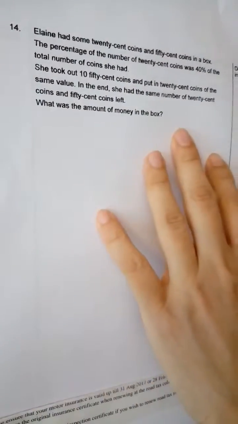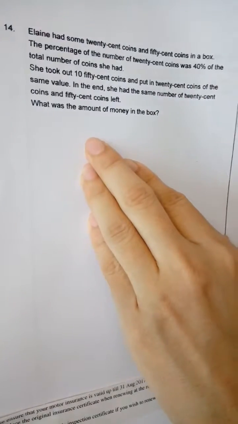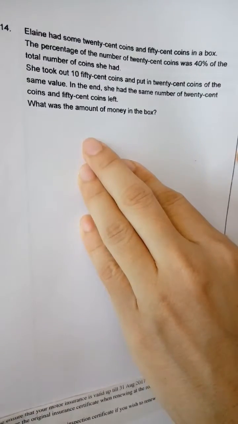I'll try and take the video of the whole question. So if you didn't buy the set of exam paper, just pause, and if you want you can copy down the question first before attempting, and it makes it easier and clearer for you. Okay, I hope you can read the whole thing. Okay, let's read it together first.